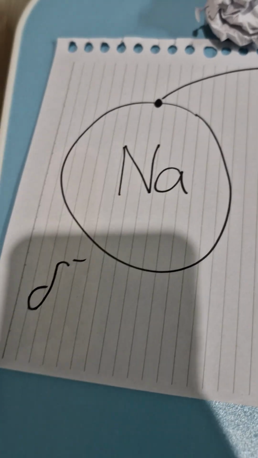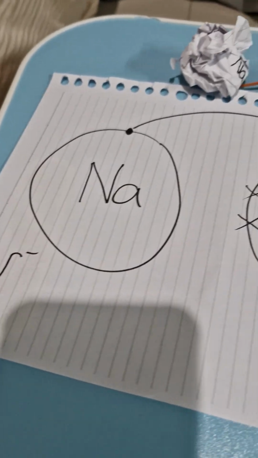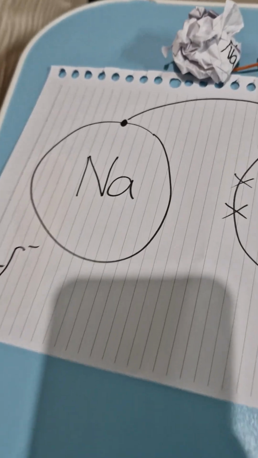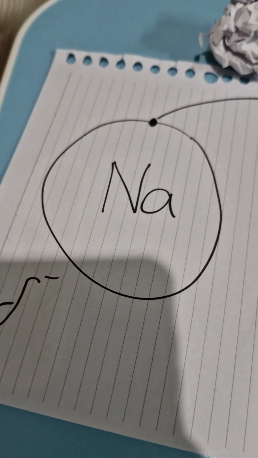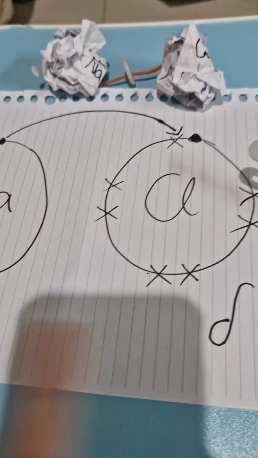So sodium has a low electronegativity compared to chlorine, meaning the difference in electronegativity is very large, meaning one atom, of course, will take electrons from the other, which leads to these ionic bonds.